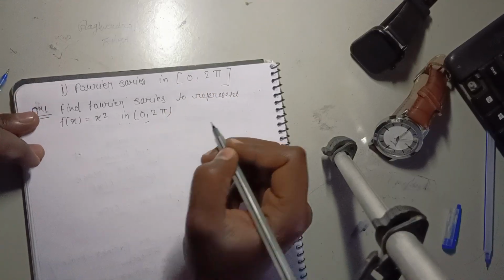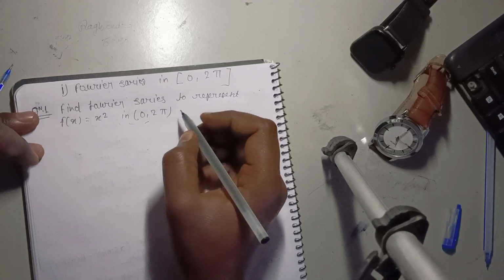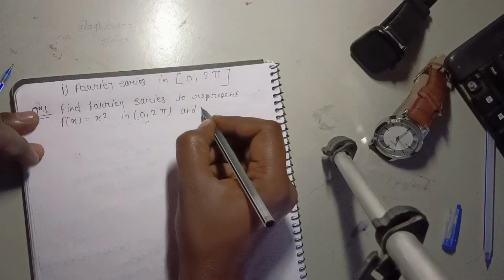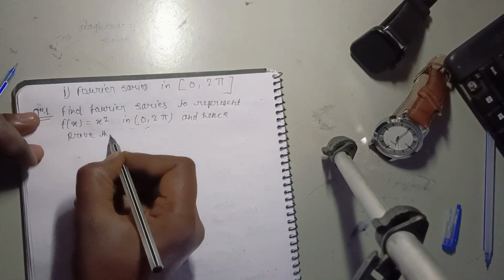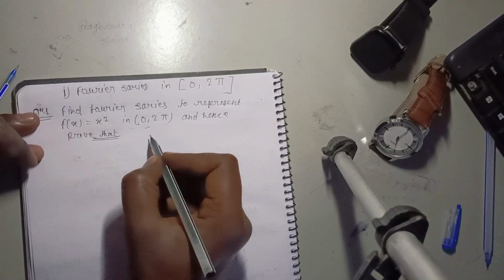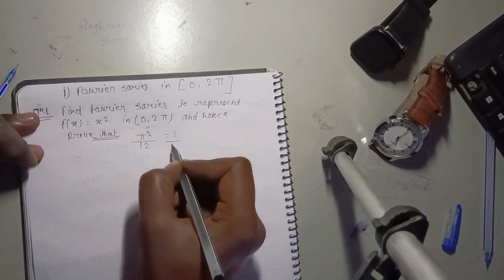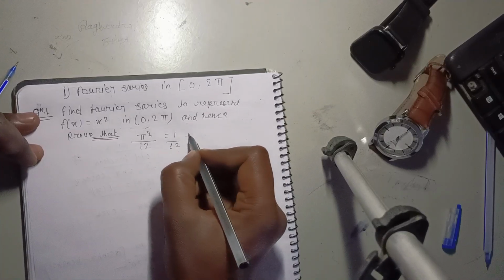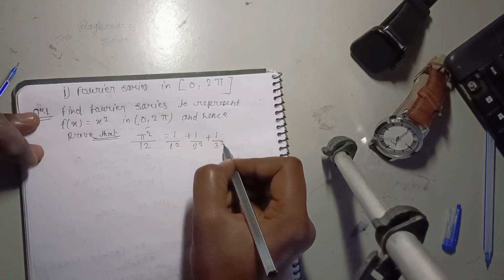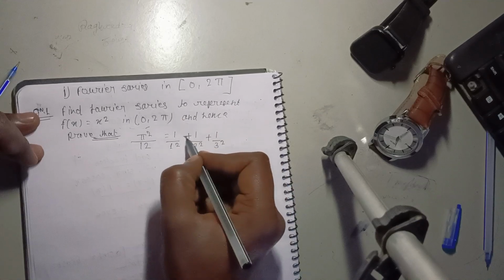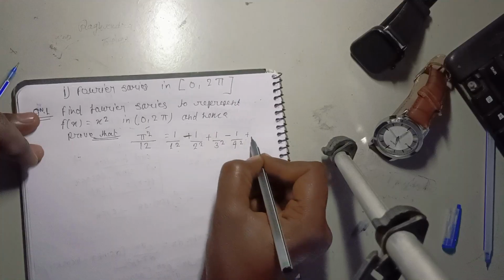I will discuss each method and separate intervals. And hence prove that pi square upon 12 is equal to 1 upon 1 square minus 1 upon 2 square plus 1 upon 3 square minus 1 upon 4 square, with alternating signs. Okay.